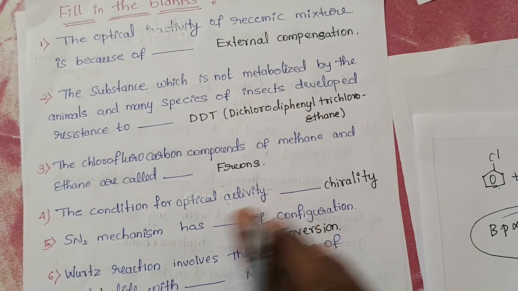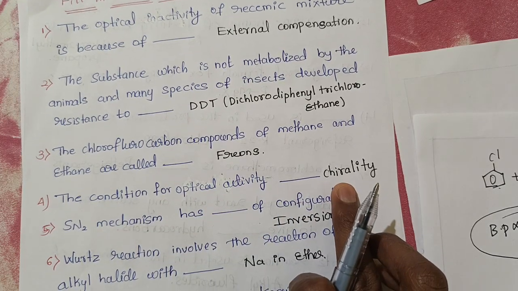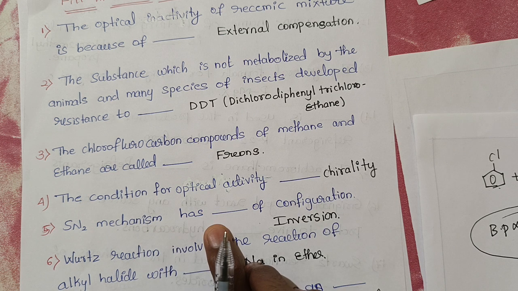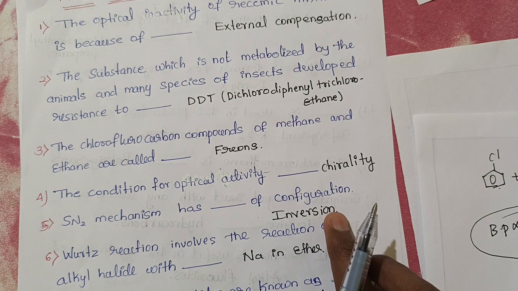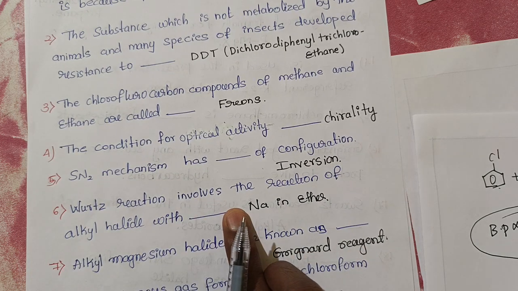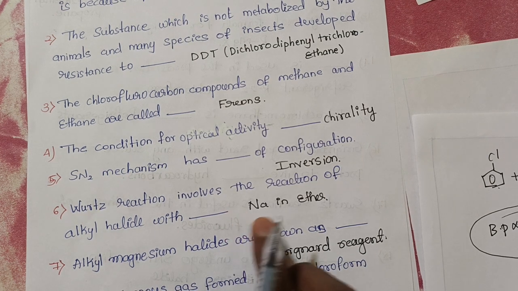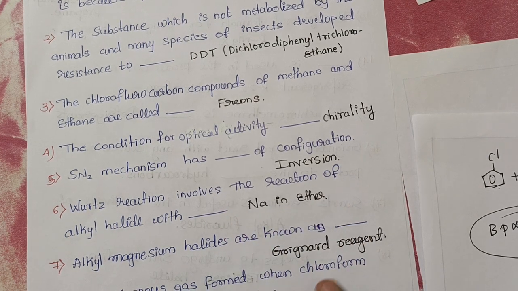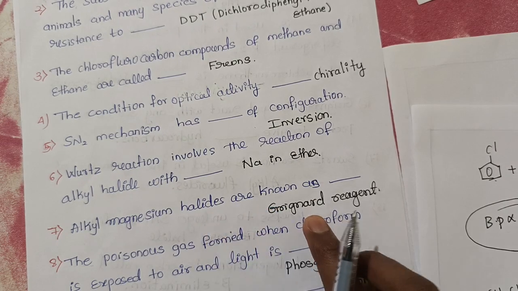You know this one. The condition for optical activity is that it should have chirality, that is, an asymmetric carbon atom should be present. SN2 has which dash type of configuration? This is inversion. SN1, tell me retention. So Wood's reaction involves the reaction of alkyl halide with sodium in ether. Alkyl magnesium halide are also known as Grignard reagent.